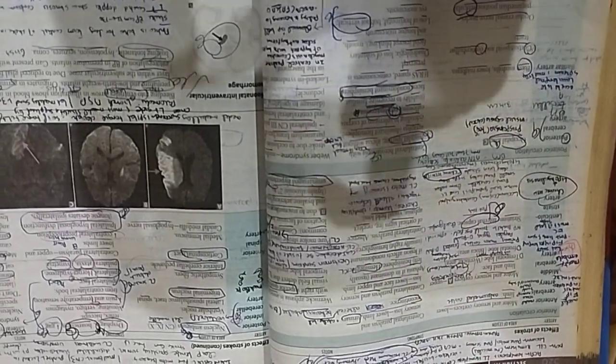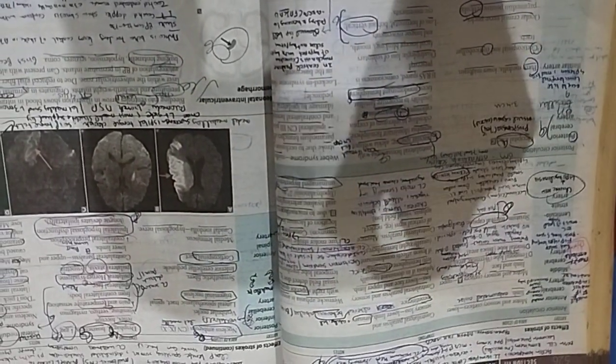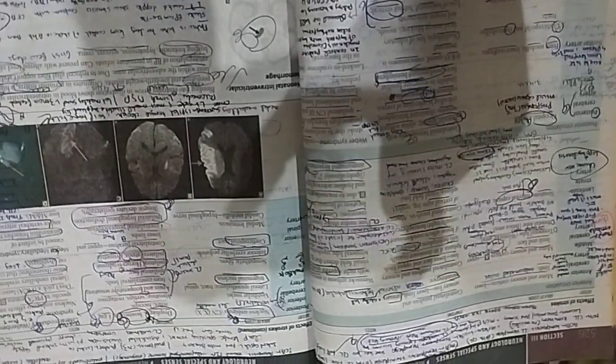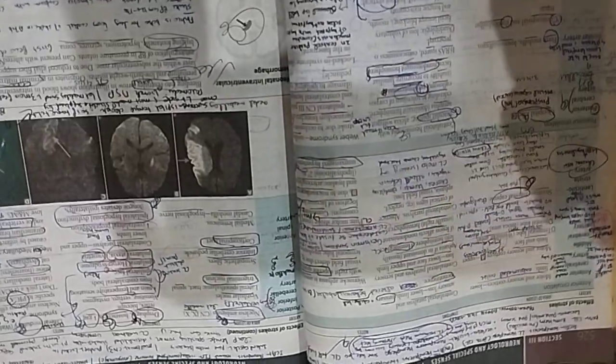But in the middle cerebral artery, there are two areas. There is Wernicke's area, which is present in the superior temporal gyrus. It is also important; they can also come as an MCQ. While Broca's area is present in the inferior frontal gyrus. So both these parts are also affected by the middle cerebral artery. You should know that. It should be remembered by you.